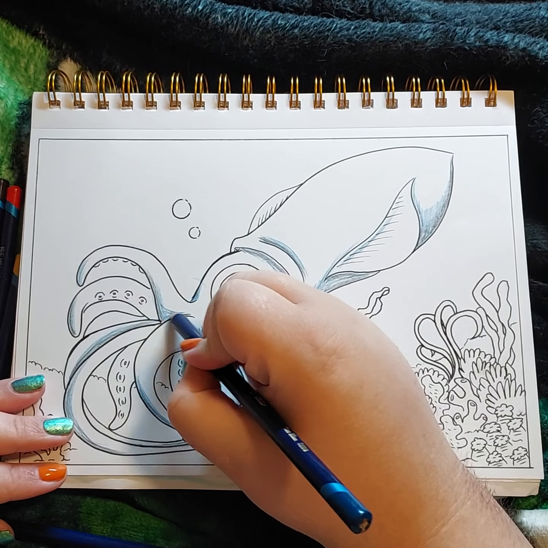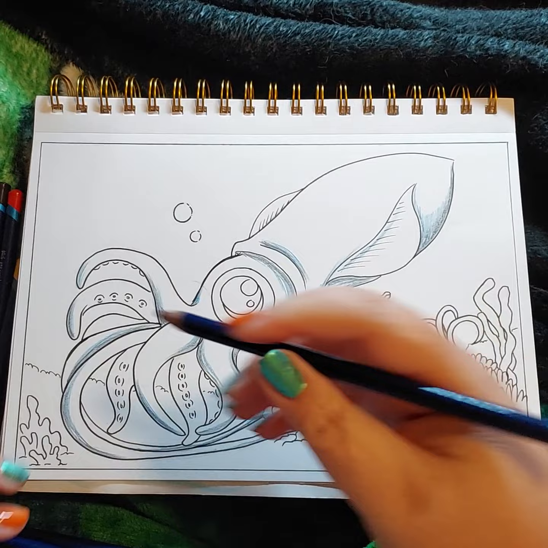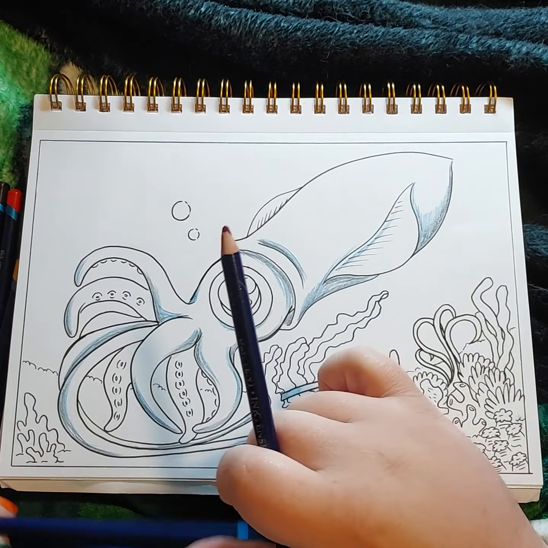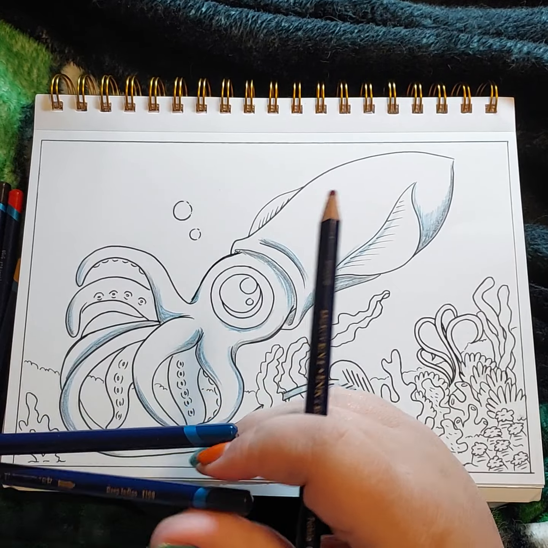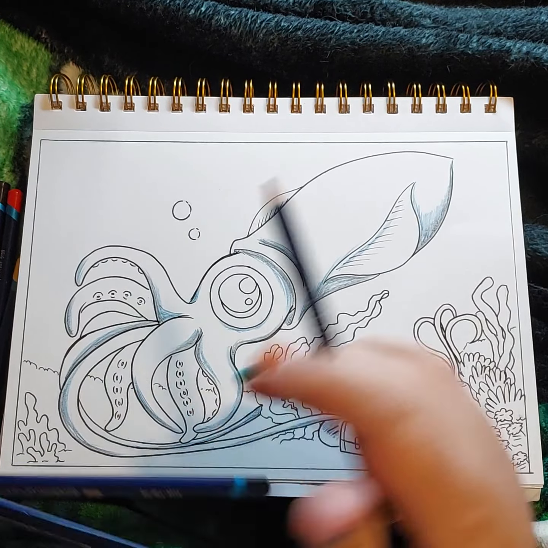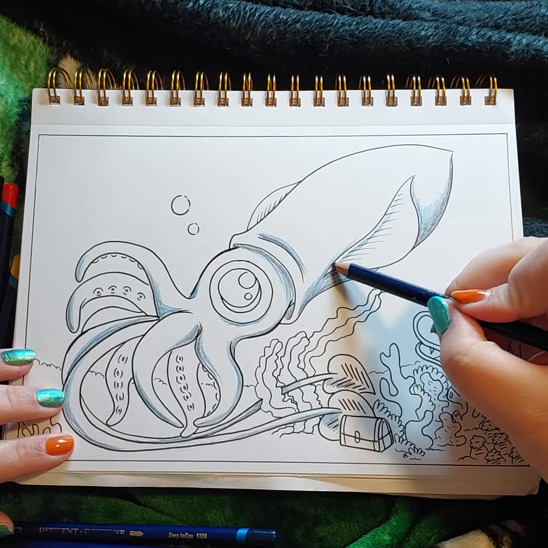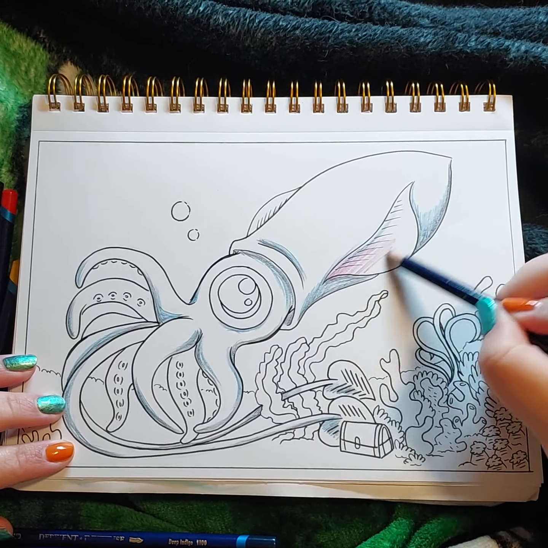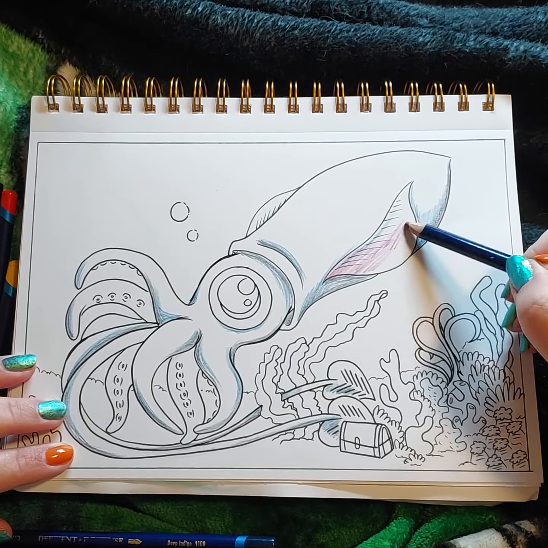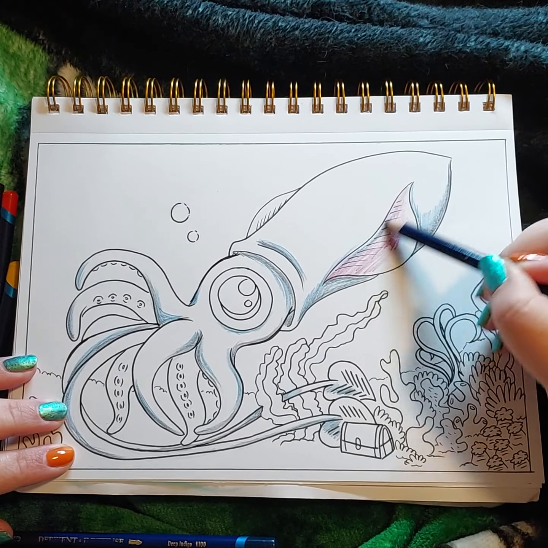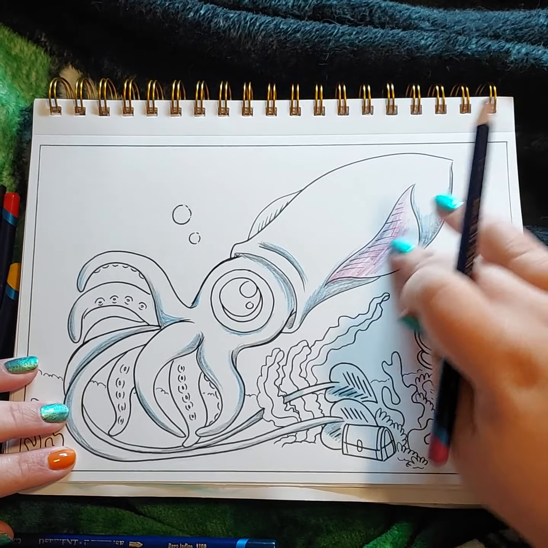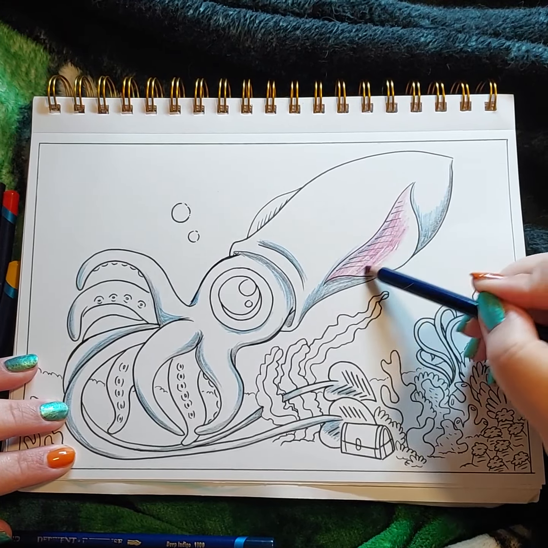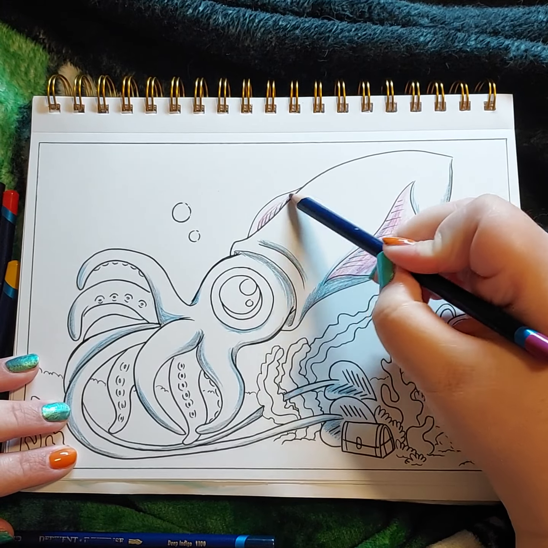So now I'm going to switch over to the color I actually want for the squid, which is this fuchsia. By the way, my blues were deep indigo for the darkest and sea blue for the lighter blue. I'm going to leave a little bit of space on the fins here so that I can leave a little bit of highlight when I blend out.